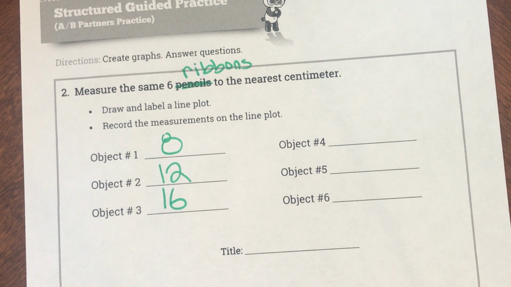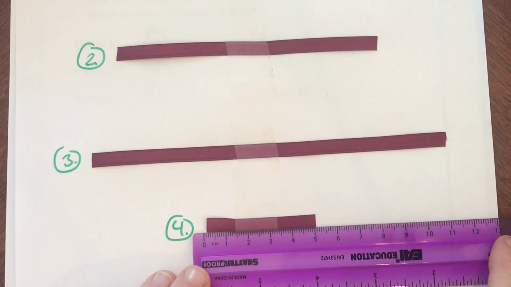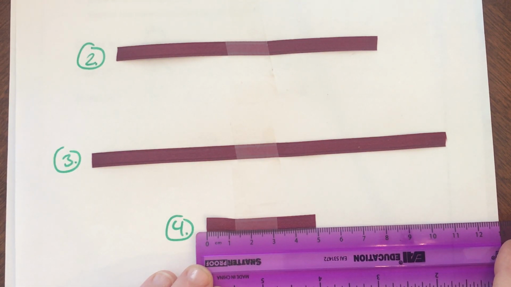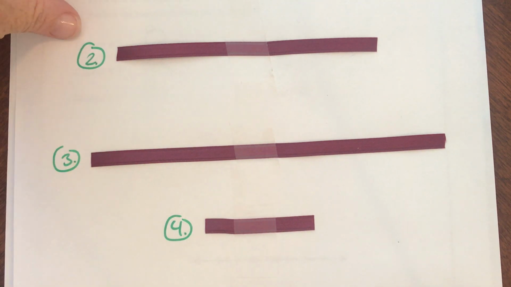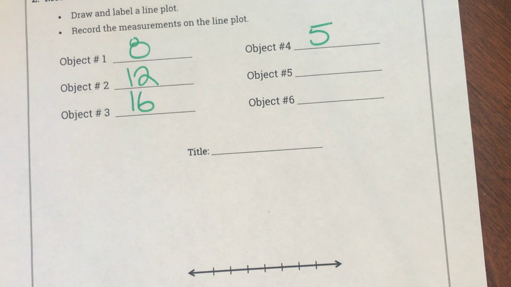This is going to be a little bit harder. Okay, then let's do number 4. Number 4, ooh, that one's almost exact. I'll show you. That one's almost exactly 5. Okay. Our next one, we're on number 5 now.